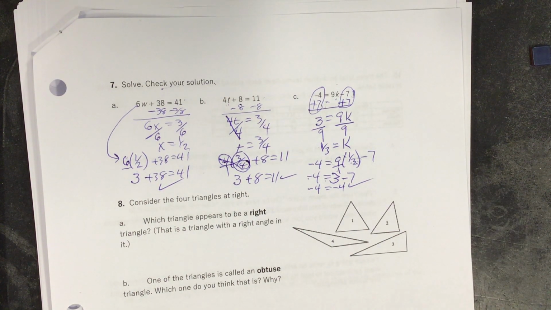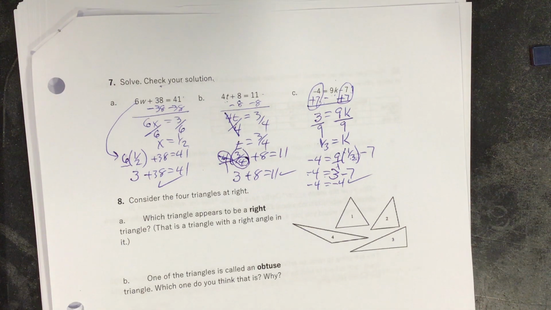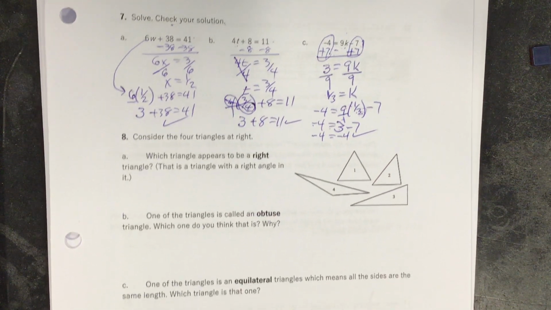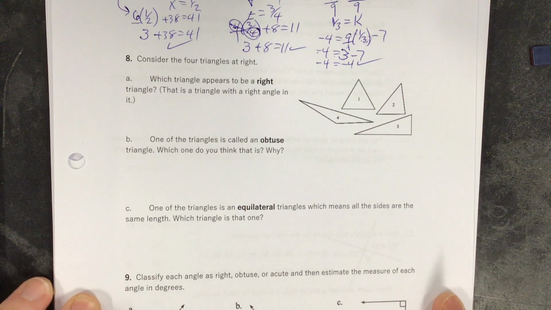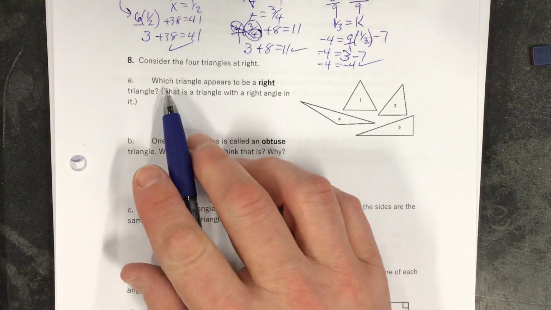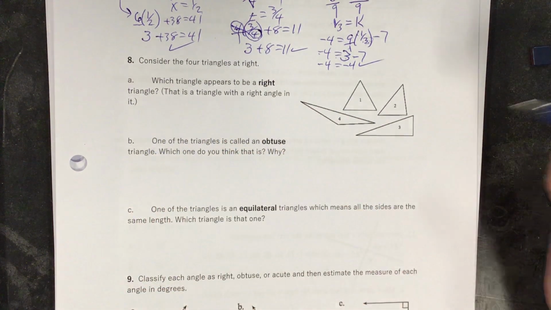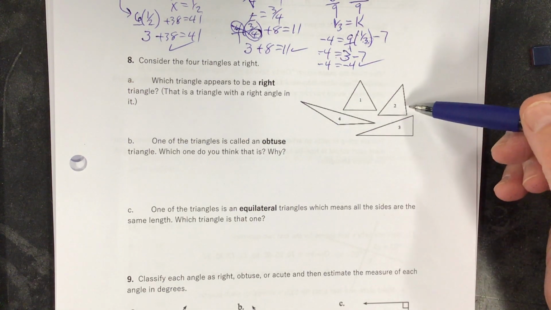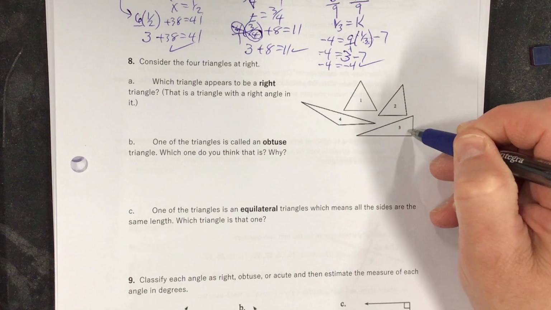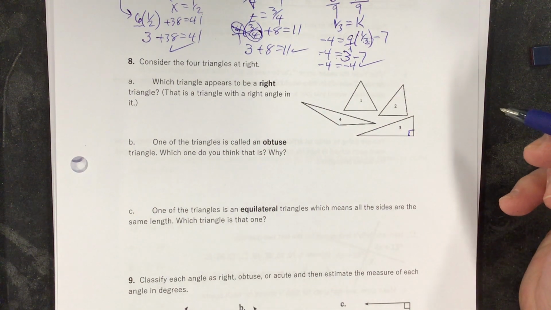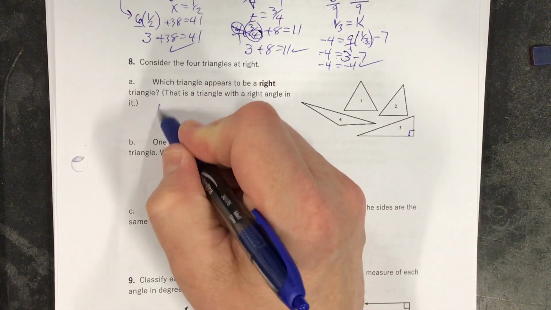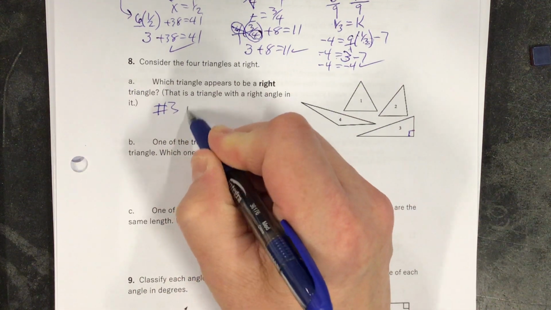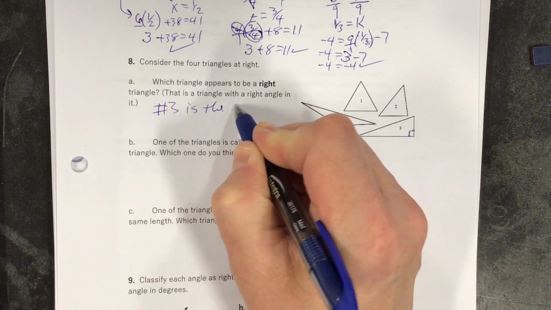Okay. Let's go to number 8. Of course, you can always rewind if you need to. Which triangle appears to be a right triangle? Well, I don't see anything that looks like a 90-degree angle here. This one's close, but I think number 3 is the only one. Okay, for number 8, I'd say number 3 is the only one.